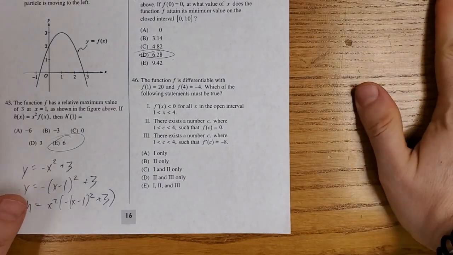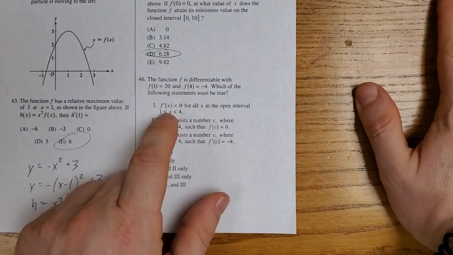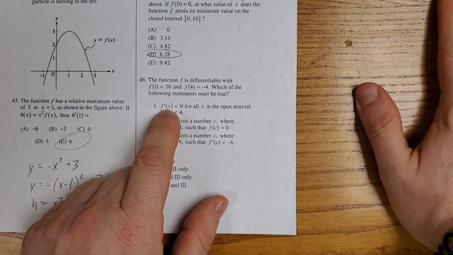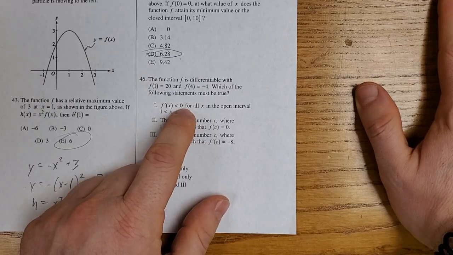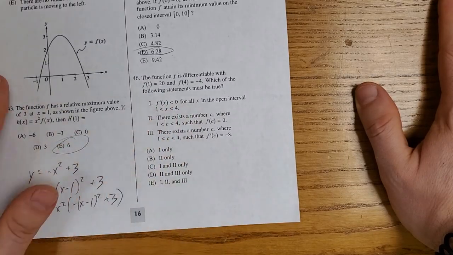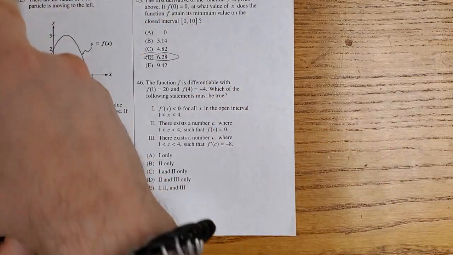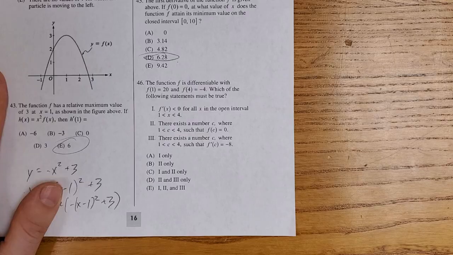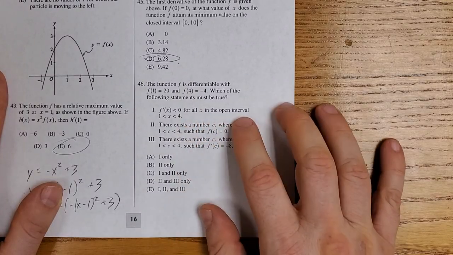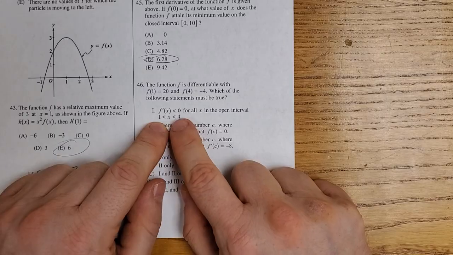Roman numeral 1 is suggesting that the first derivative of that function is less than 0. What would that mean? We're talking about where the original function has a downward slope, a negative slope, for all values of x in that interval between 1 and 4.